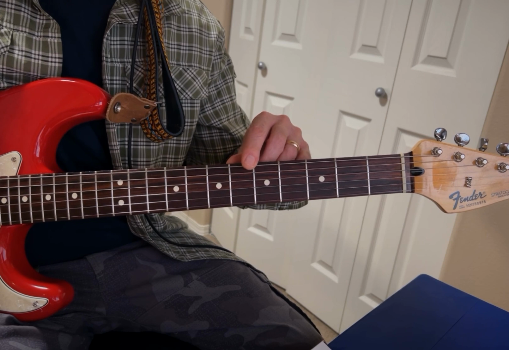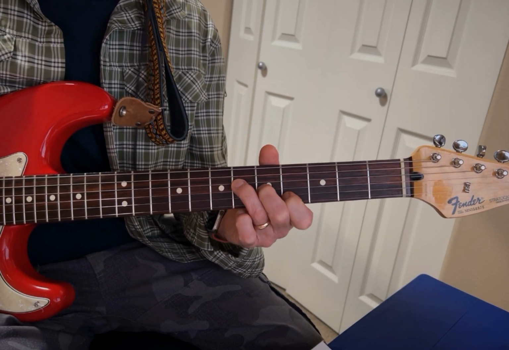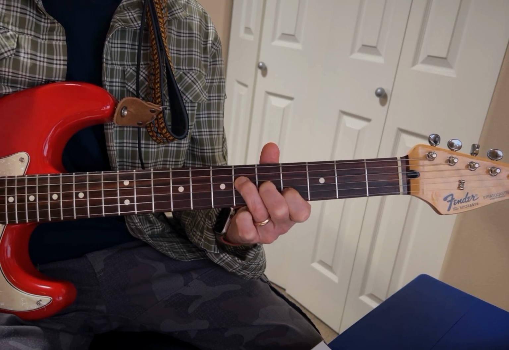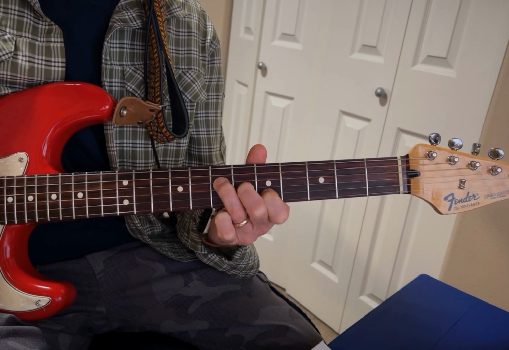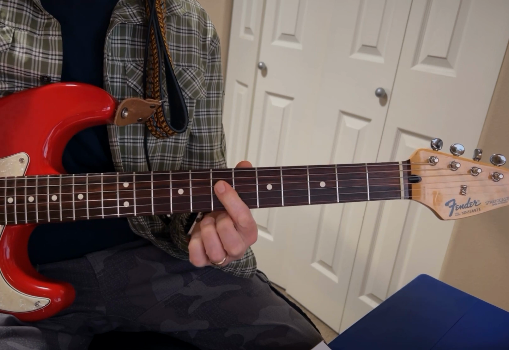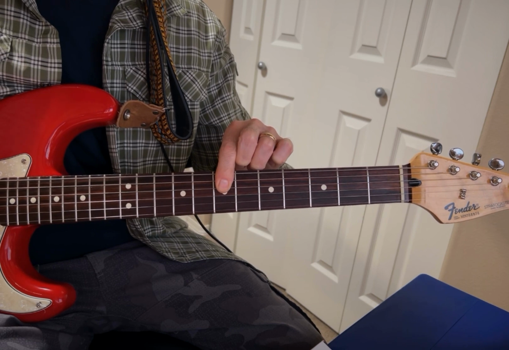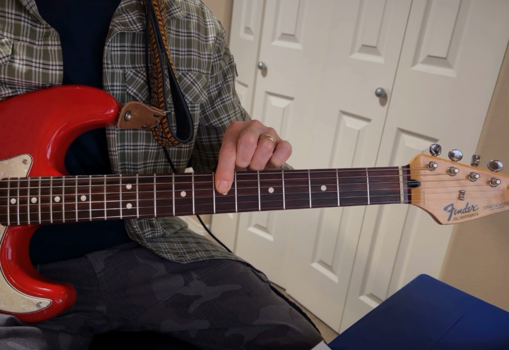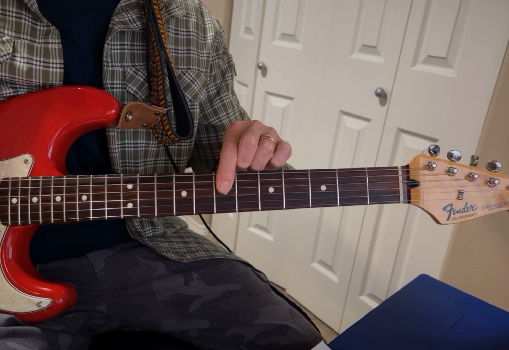So I'll show you an example. Since we're using this particular triad, the E-shaped A chord, if this is our root on the D string, we're looking for our third. Okay, we know the third is how many half steps from the root? 4.